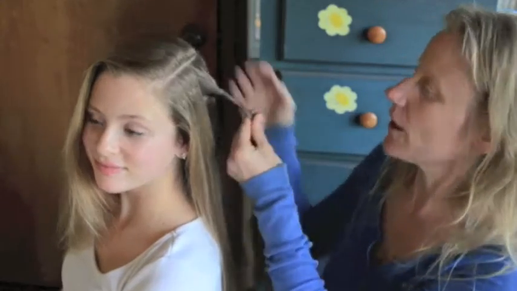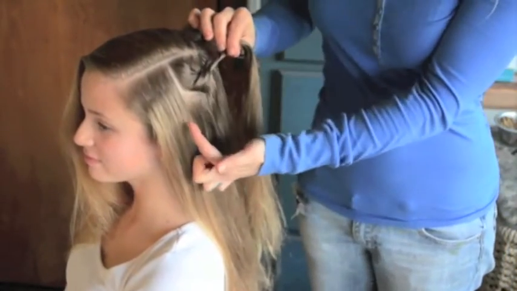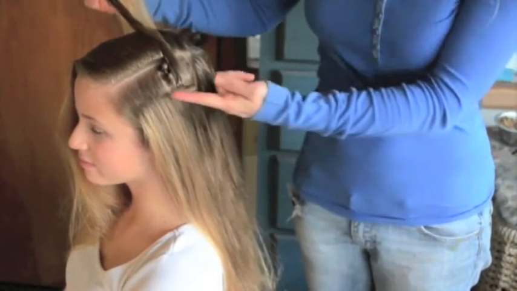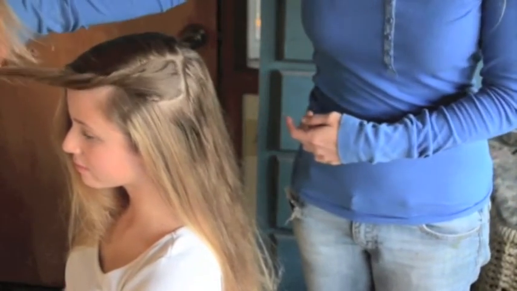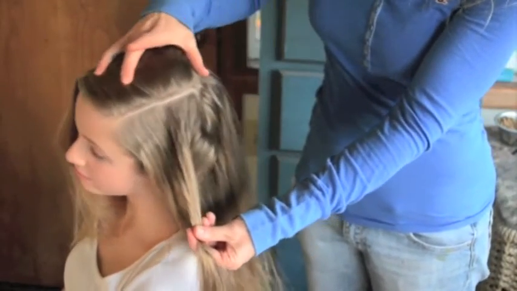I'd like to do a video on directionality and how to get a braid to move where you want the braid to go. We have here a square part. There's a part in the front, underneath, in the back, and on top here.